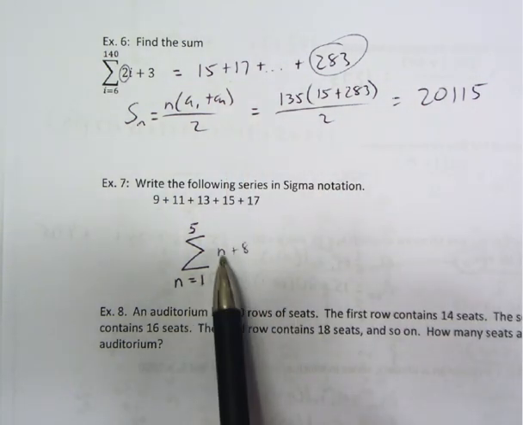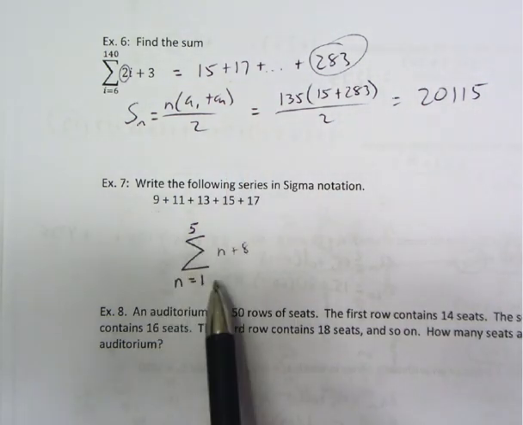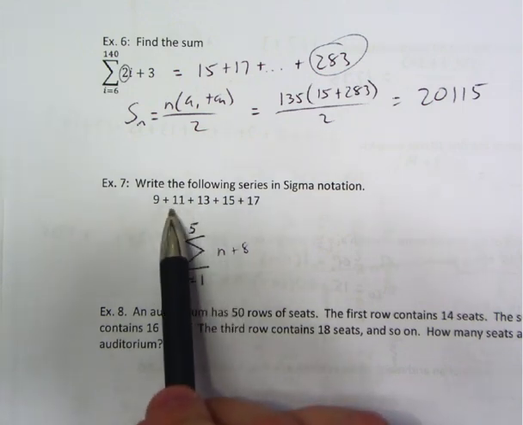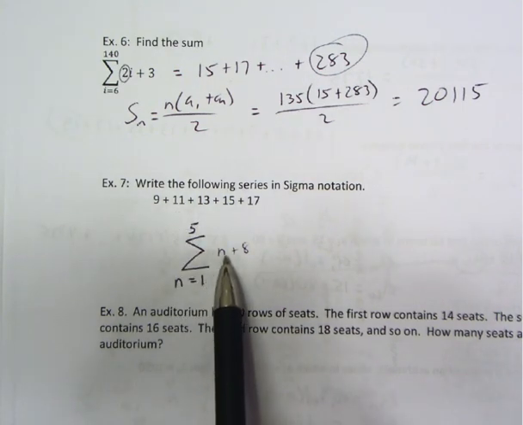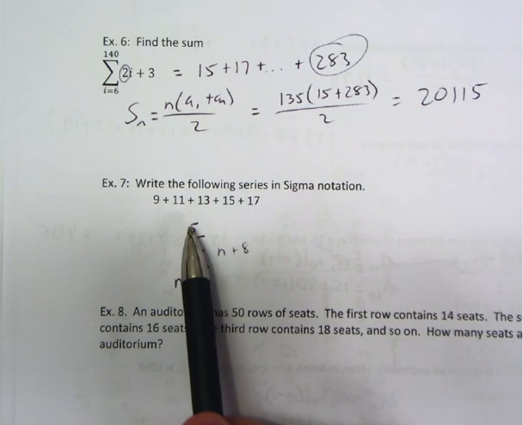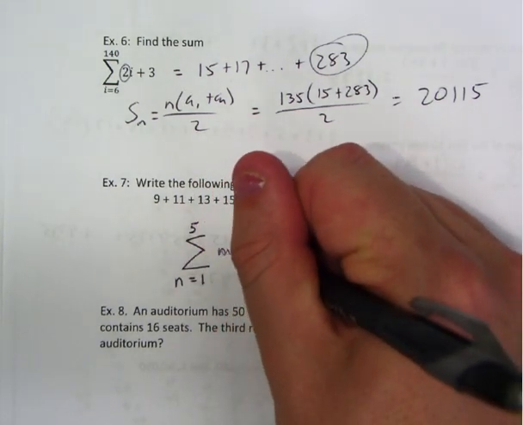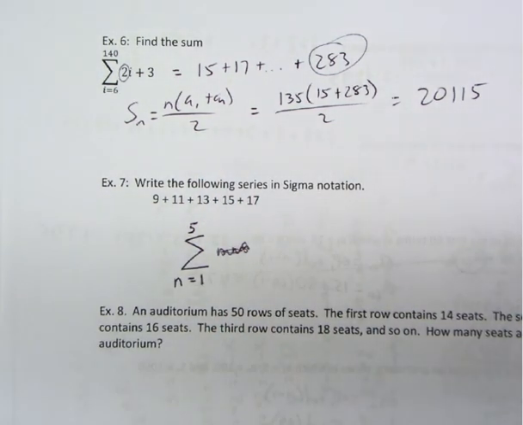Because if I plug 1 in for n, I get 9. Well, also, if I plug 2 in for n, I have to get the second term. If I plug 2 in for n here, I get 10, not 11. So that's wrong. Here's how we figure out what to put inside of there.